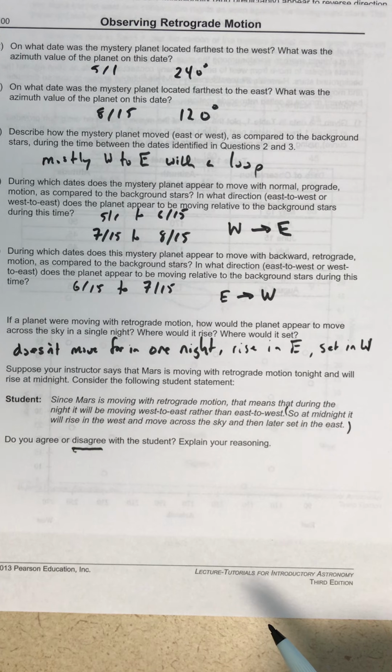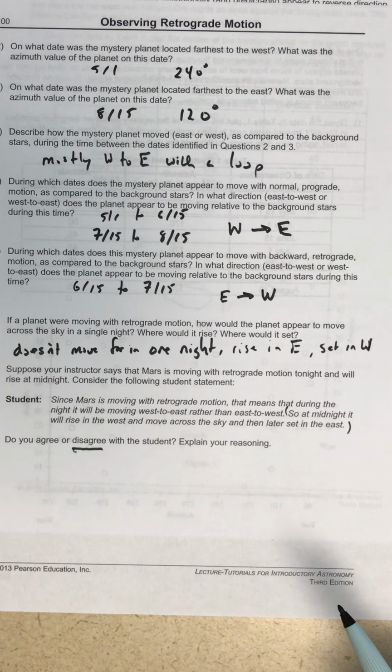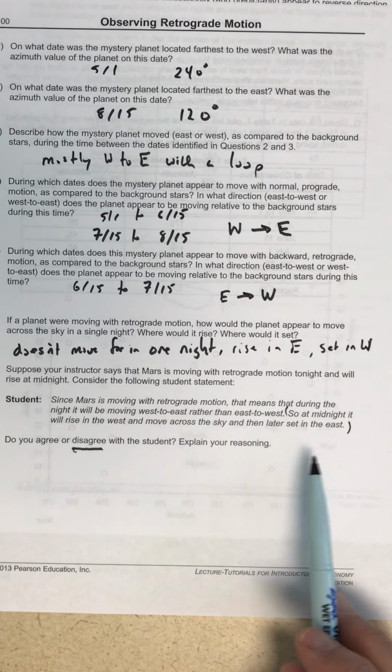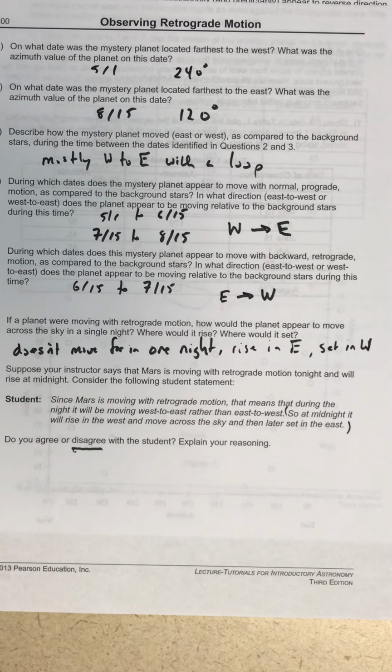Okay? These are small changes in the position of a wandering star rather, a planet, relative to the background stars on a night-to-night basis. So, first sentence is great. Second sentence is a misunderstanding of what retrograde motion for the planets means.